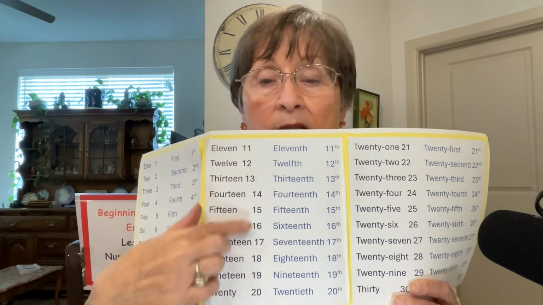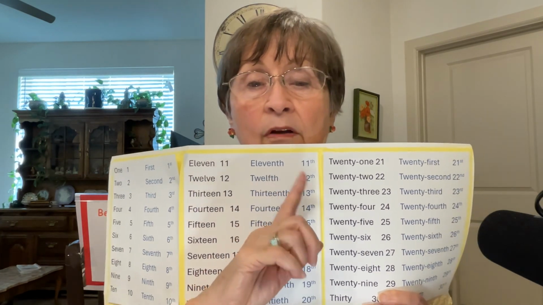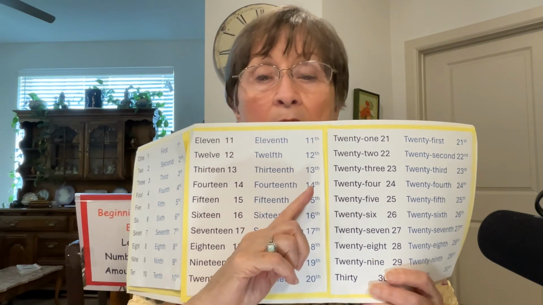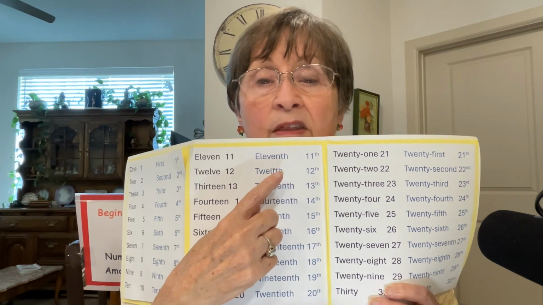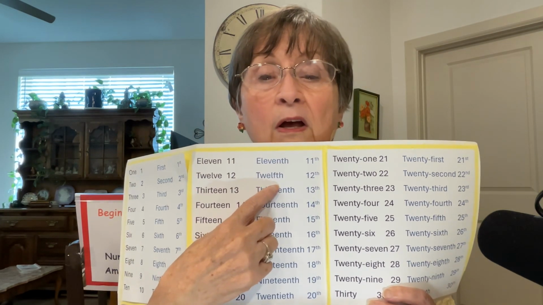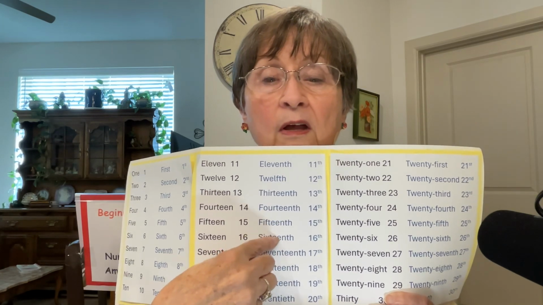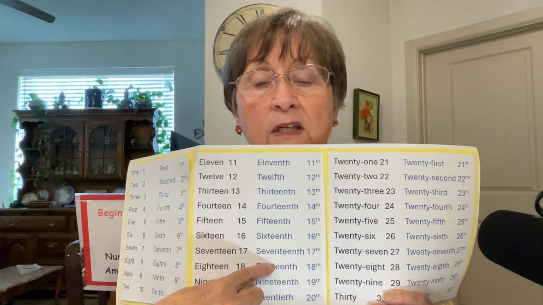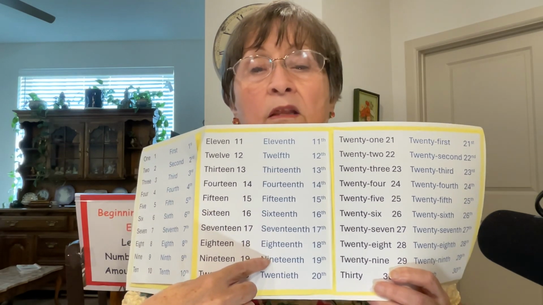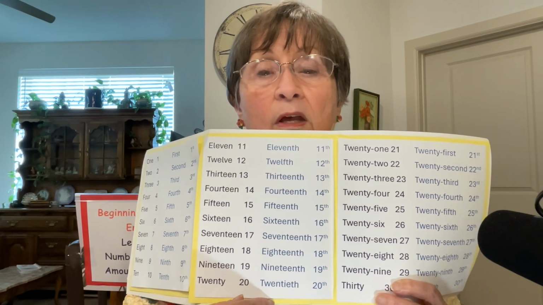After we've said these numbers, we need to know how they are in order. 11th, notice TH all the way down. 11th, 12th, 13th, 14th, 15th, 16th, 17th, 18th, 19th, 20th.